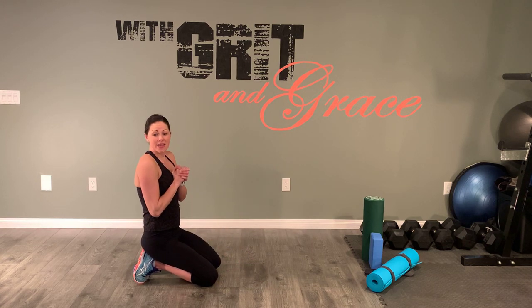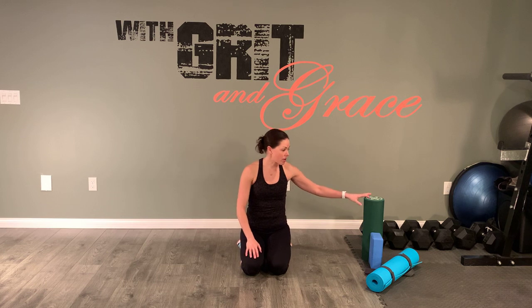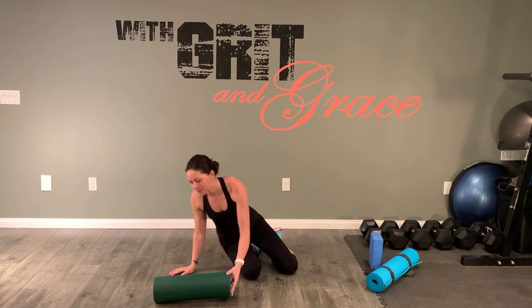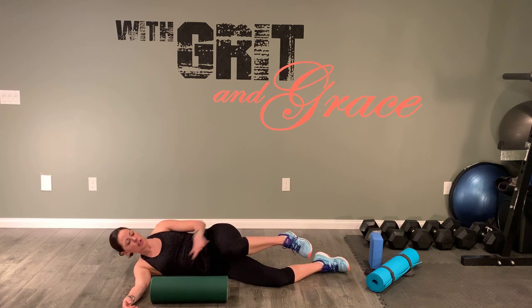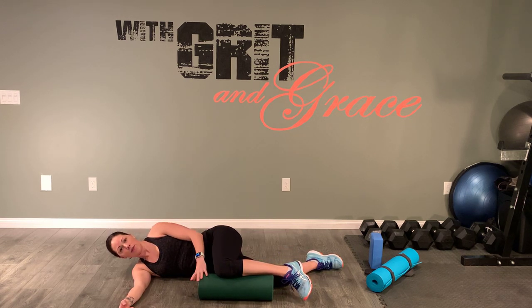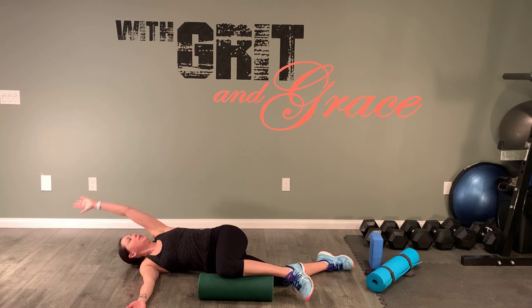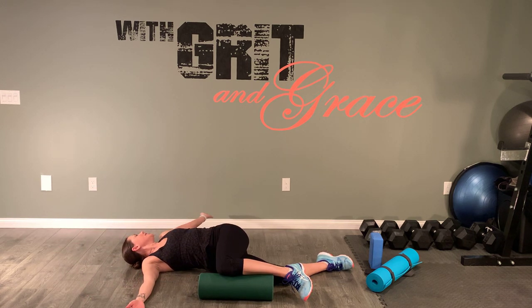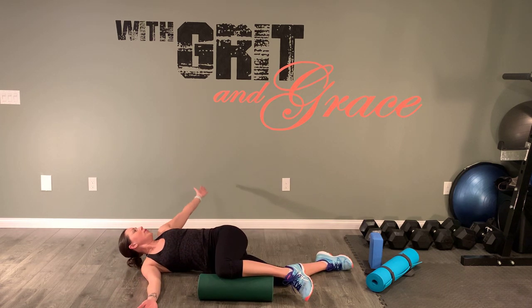The next one is our sideline thoracic rotation. So taking either a yoga mat rolled up or a rolled up towel or a pillow or a block, you're going to lay down onto your side. Your top leg is going to come to about 90 degrees at the hip and the knee, resting on the foam roller. You're going to stack your shoulders on top of each other and either rotating that arm up and over, fully to the side, or just completely straight up and open.